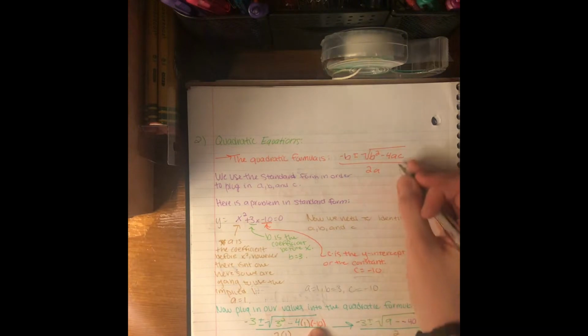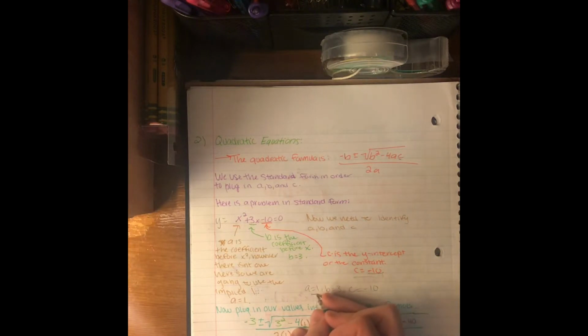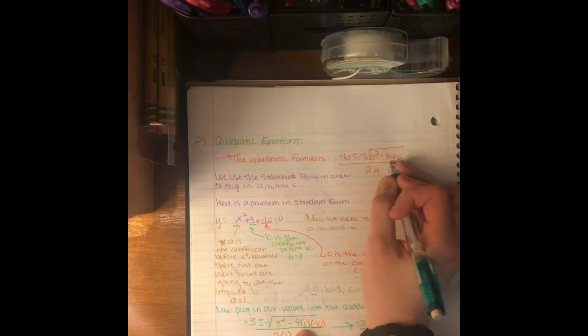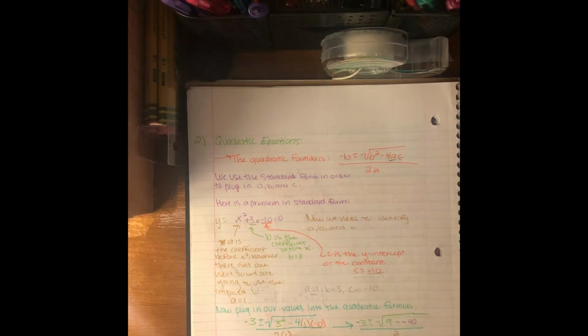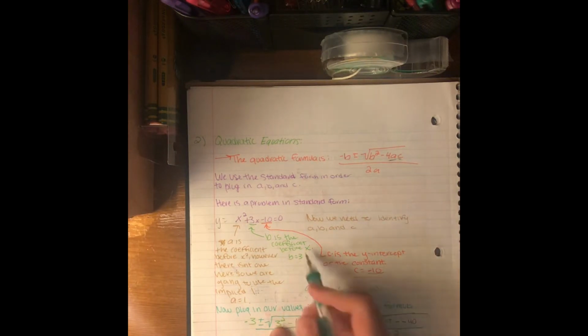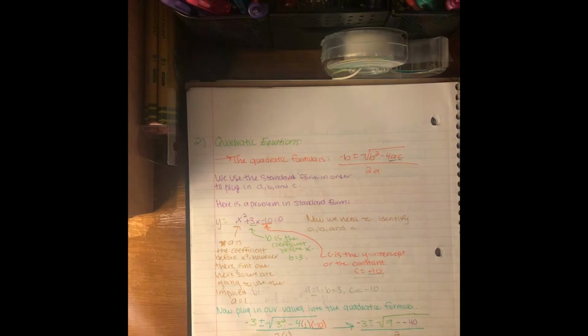Negative 10 here matches the C here. So C, we got negative 10, so we put that right there. A, we got 1, and that is where this goes, right here, in the 4AC. And the 3 squared comes from B, which is just B squared, and B equals 3. And then all over 2 times 1, which is A, because A equals 1.